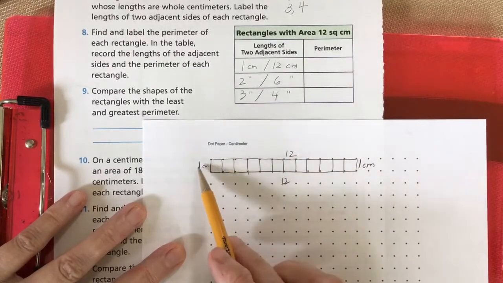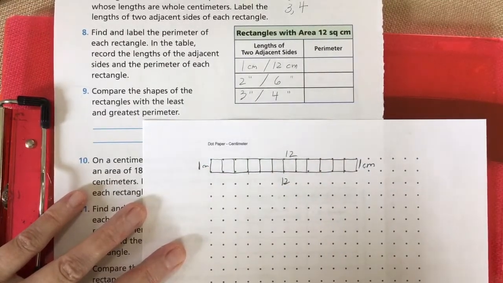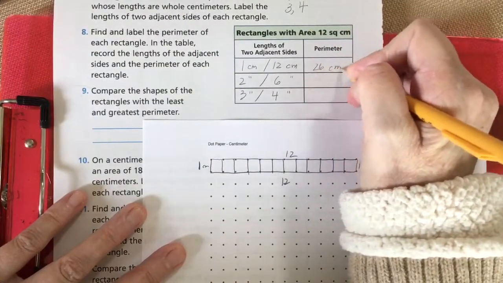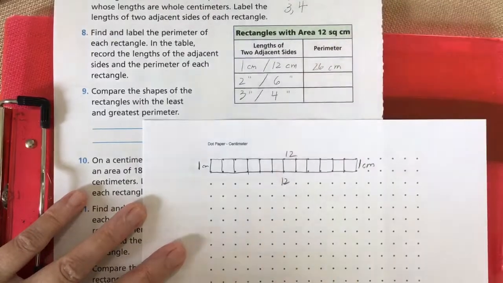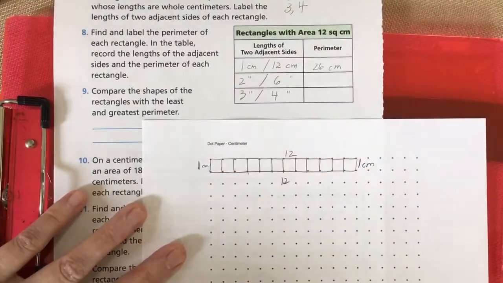I'm going to do 12 and 1 and then double it. 12 and 1 is 13, and I know if I double that, 13 and 13 is 26. And it's not square, it's perimeter. So they go around the outside, and to add that up, 26 centimeters.